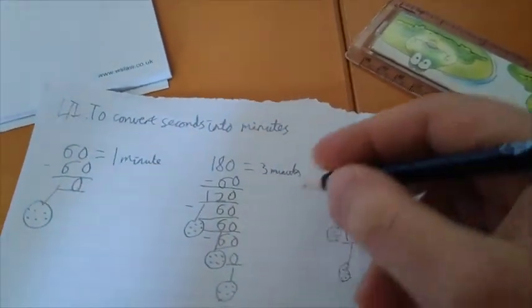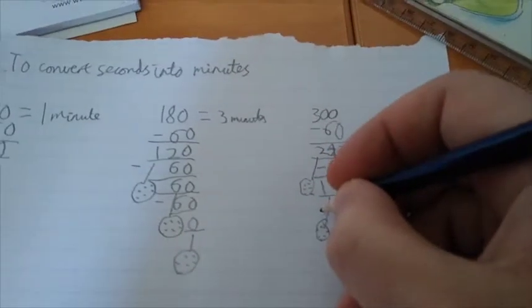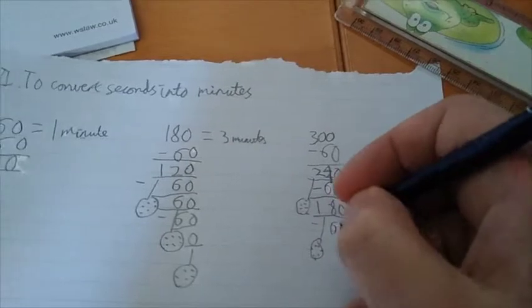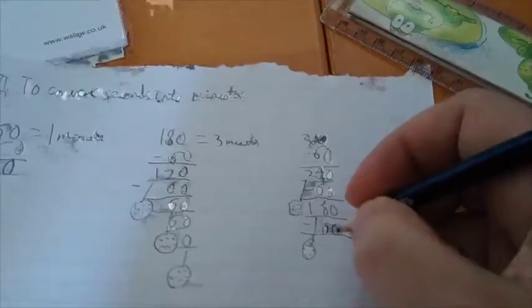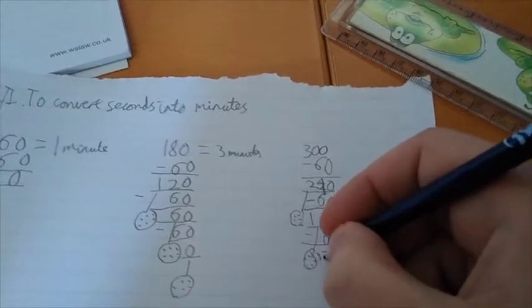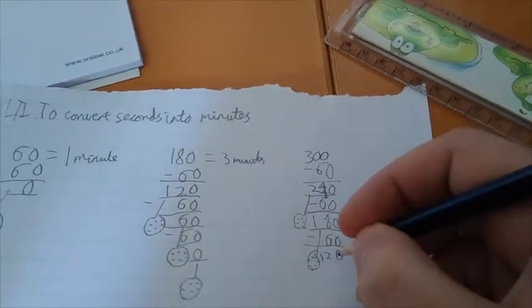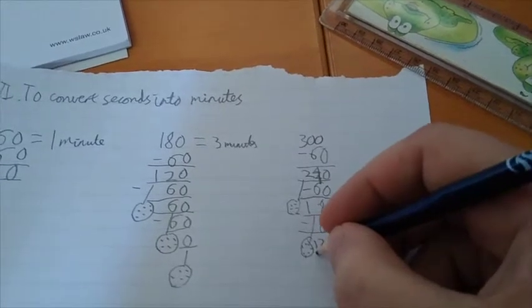So no more than 60 seconds per bubble. Take away 60 from that, is 120. So 180 minus 60 is 120.